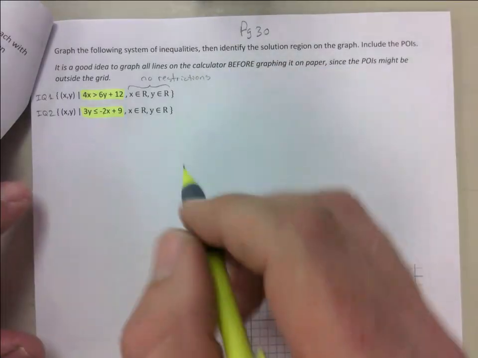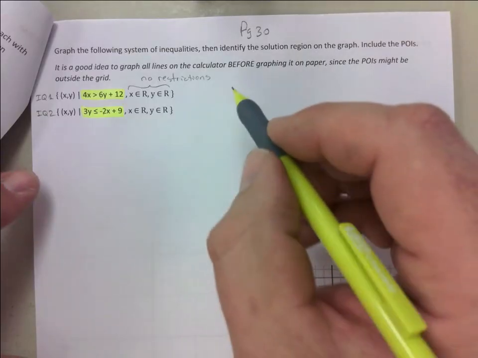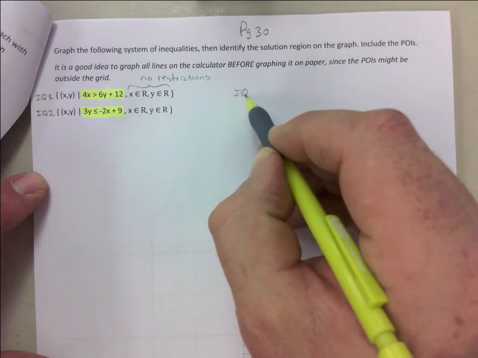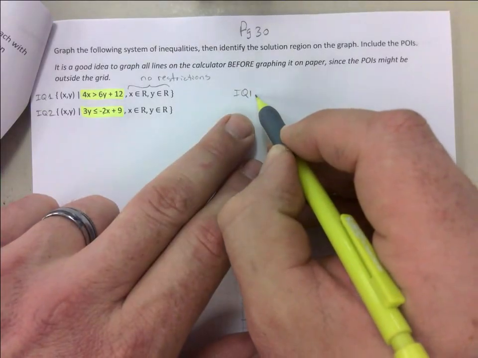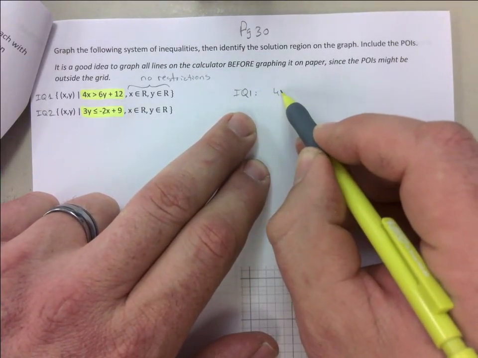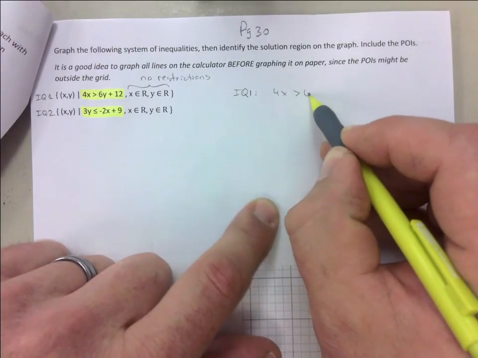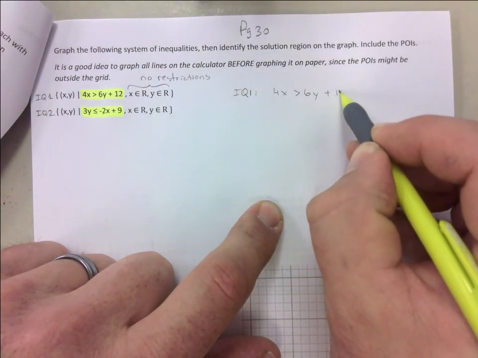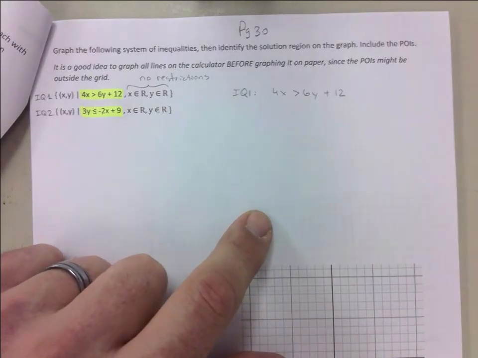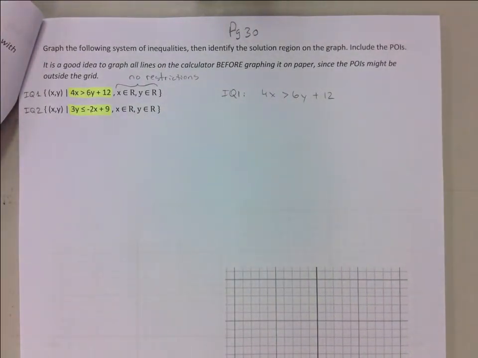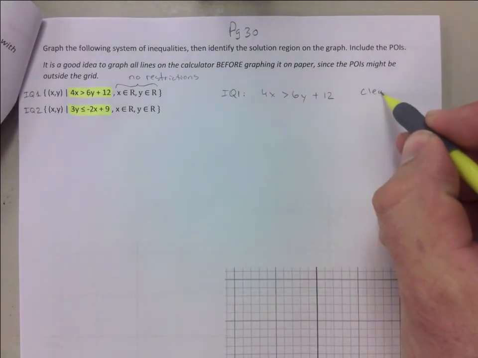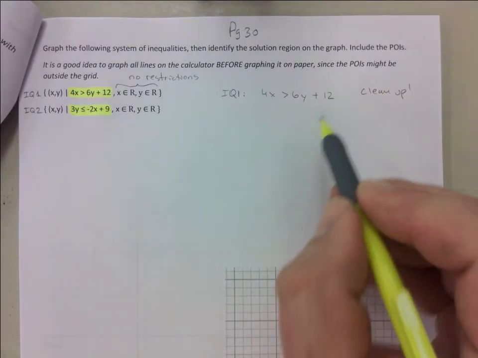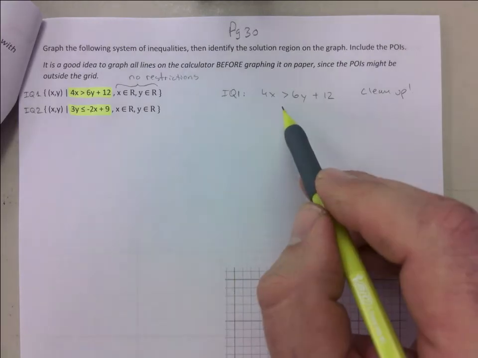So let's work with inequality 1 here. Inequality 1 right here. I'm just going to go 4x is greater than 6y plus 12. Just like before, I'll tell you to clean up, okay? Meaning I want it to look a certain way.